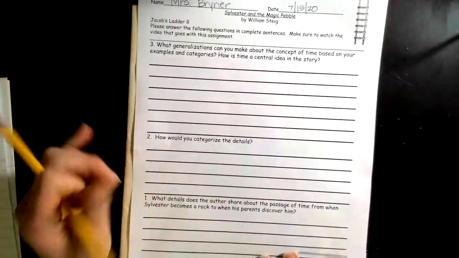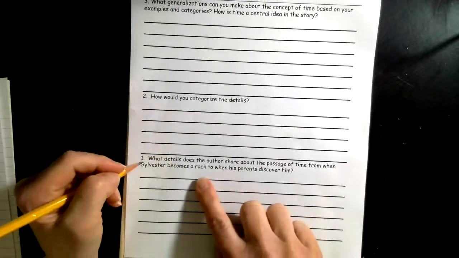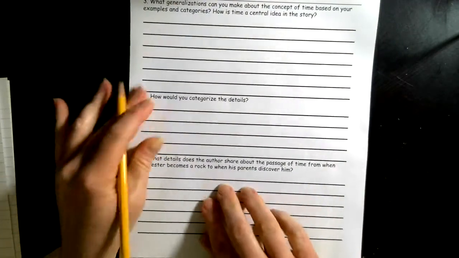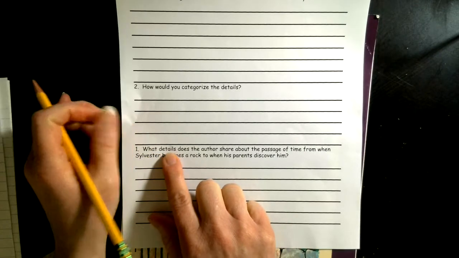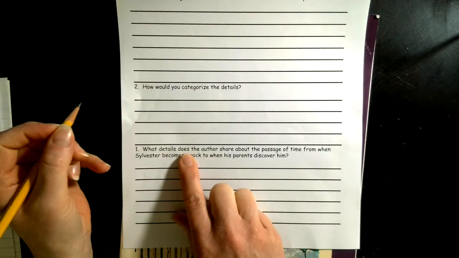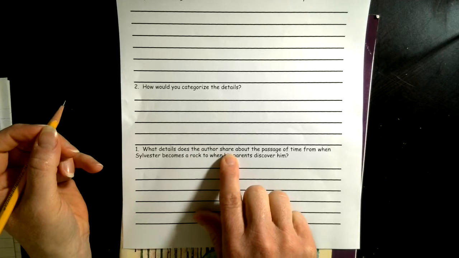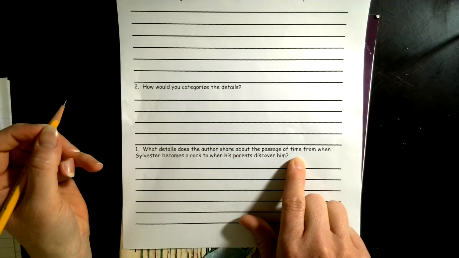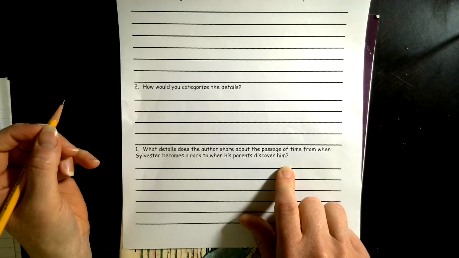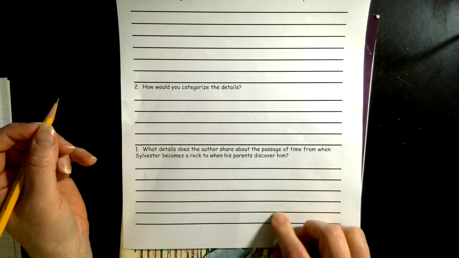And we're going to look at number 1. Okay, so take a look at what number 1 says. It says, what details does the author share about the passage of time from when Sylvester becomes a rock to when his parents discover him?